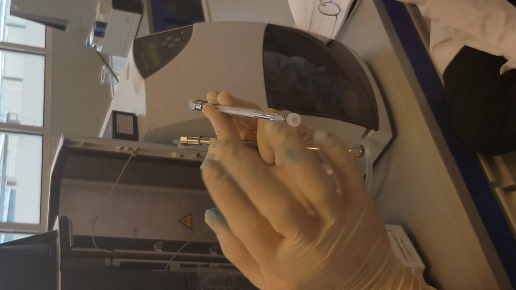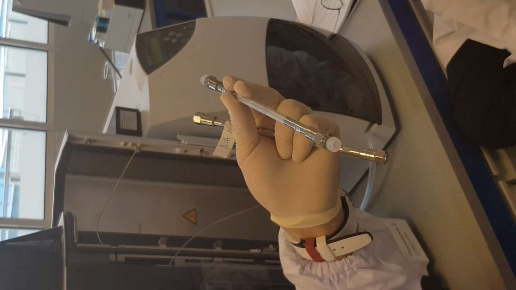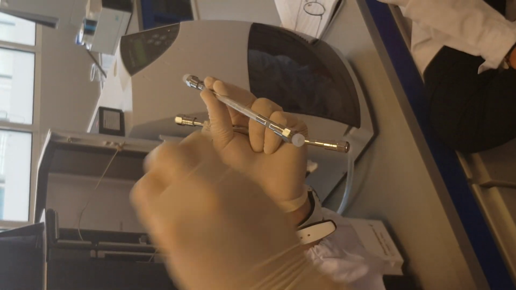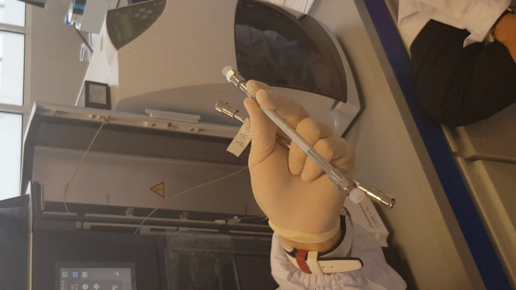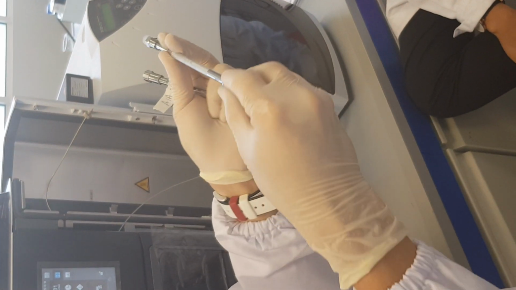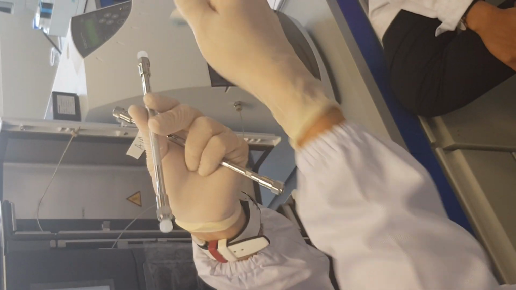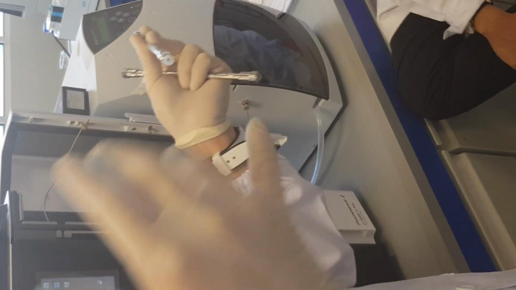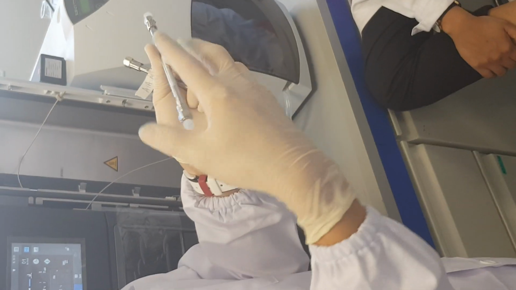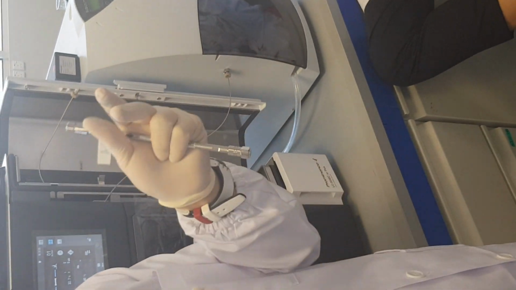You don't want it to be dry, because if it dries up, there will be air pockets in between the stationary phase, then it will cause problems in your separation. And on top of that, when it's exposed to openings like this, there is a chance for bacteria and dust to go in as well. So make sure you don't do that.